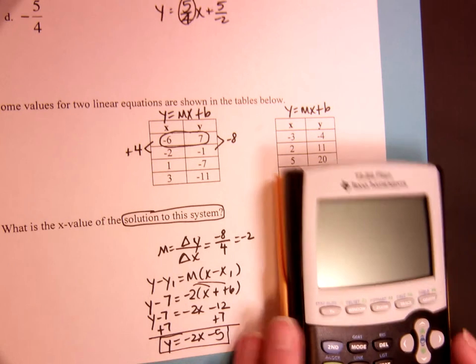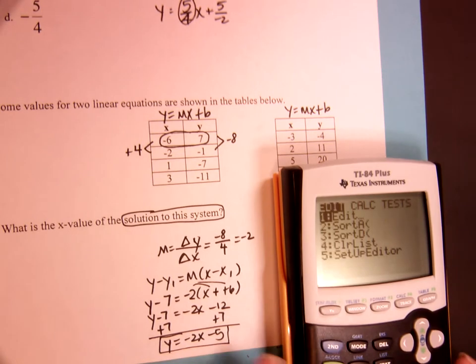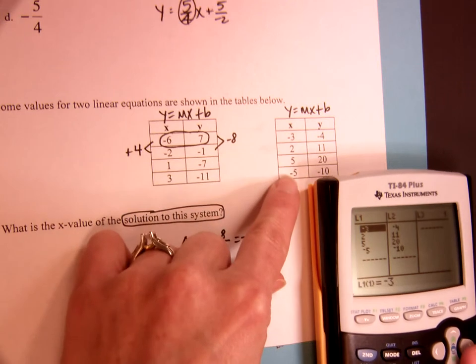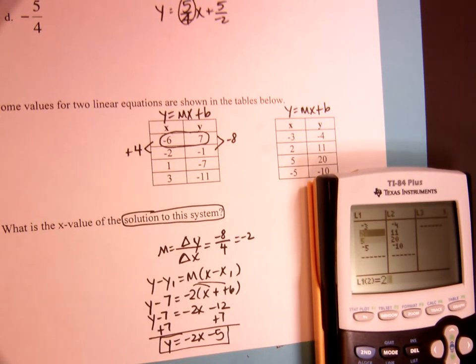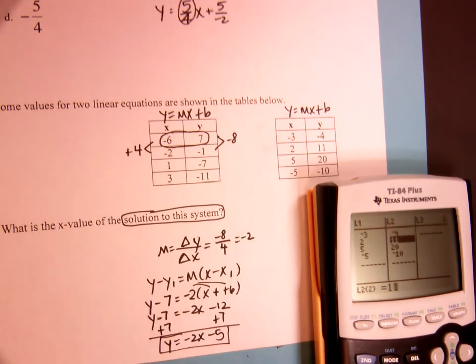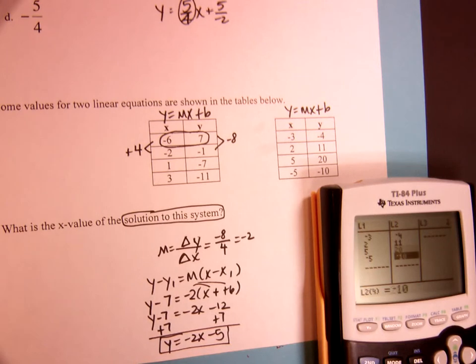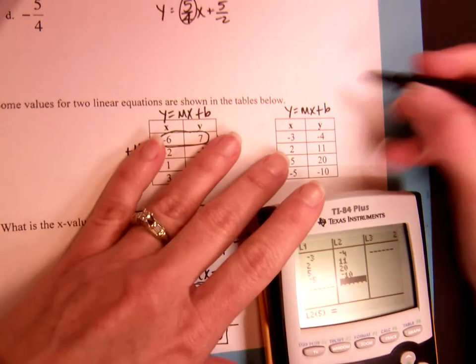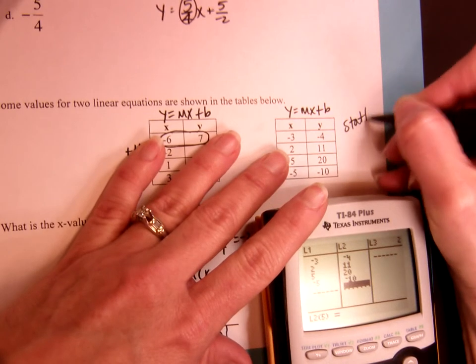If you go to, in your calculator, go to Stat and Edit, you type in the numbers that are in the X column. So negative 3, 2, 5, and negative 5. Then in the second column, you type in those numbers, negative 4, 11, 20, and negative 10. So once you've done Stat, Edit, these are the steps, Stat, Edit.